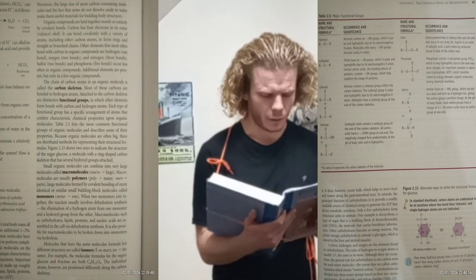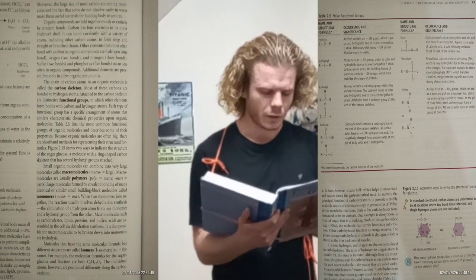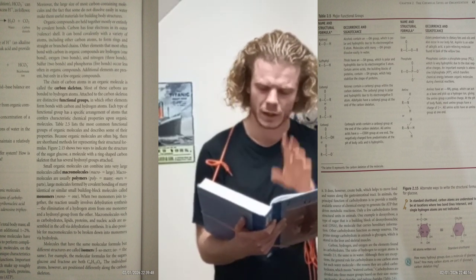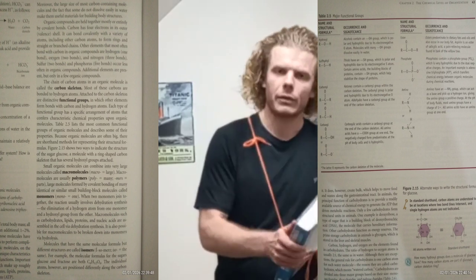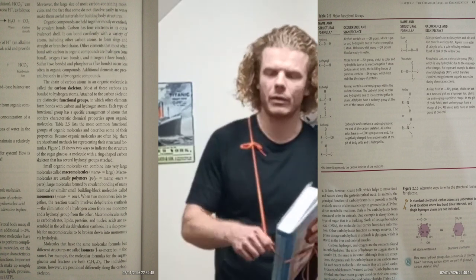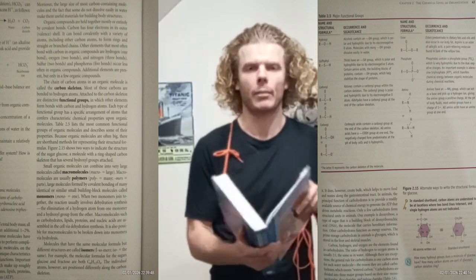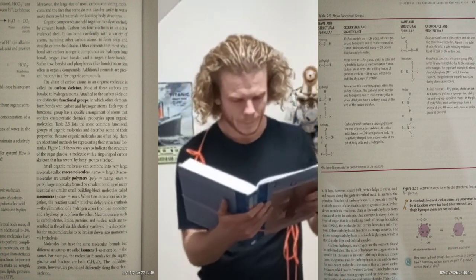Each element or functional group has a specific arrangement of atoms that confers characteristic chemical properties upon organic molecules. So different types come together, often with hydrogen and carbon as the basic structure, to form other molecules which can do specific things in the human body.